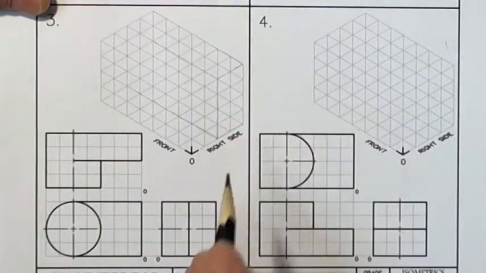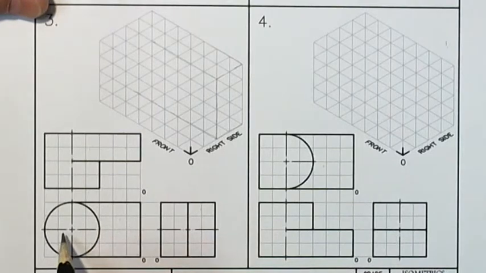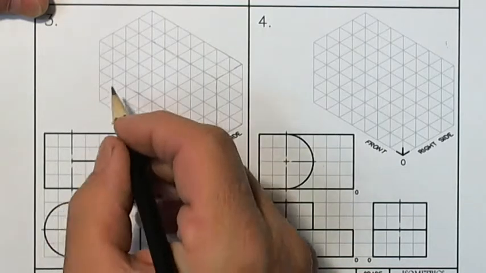There it is. Now the next thing I will do, I will take my circle representing my cylinder, I'll put it on the front face and create my elliptical shape. 1, 2, 1, 2.